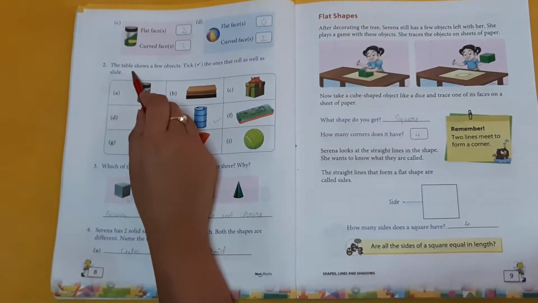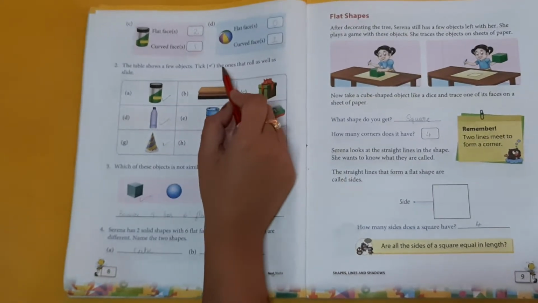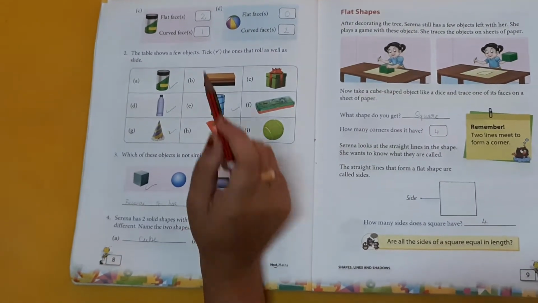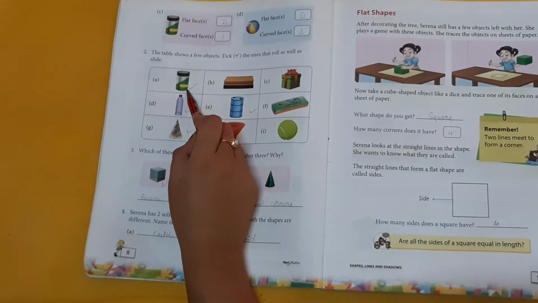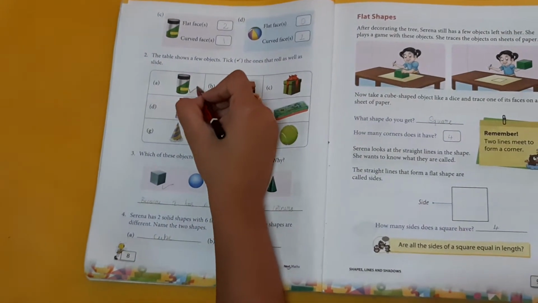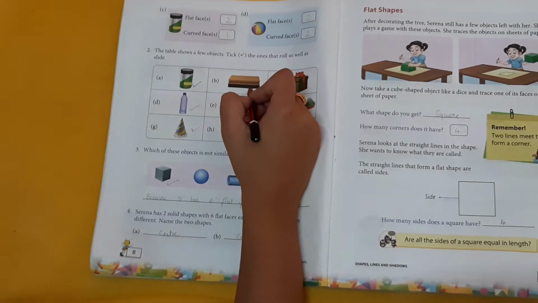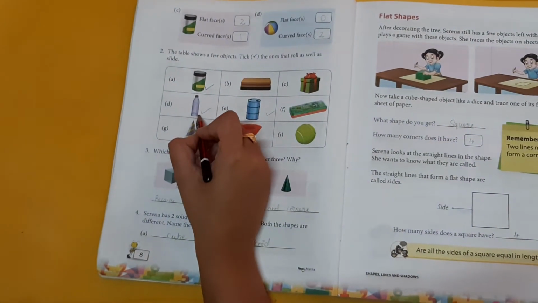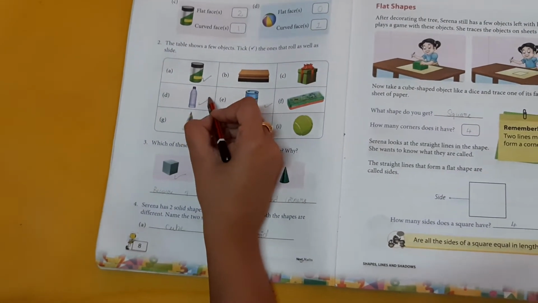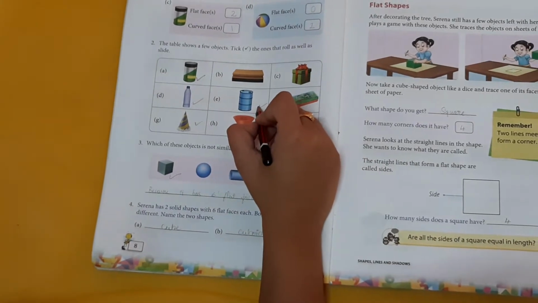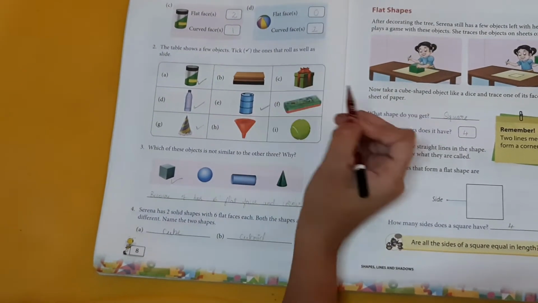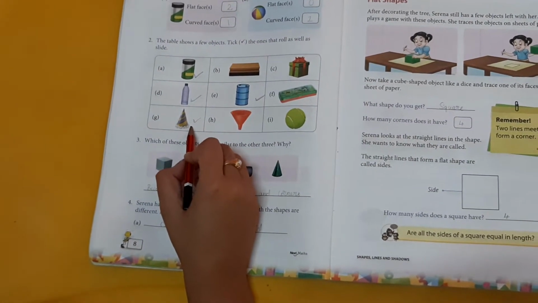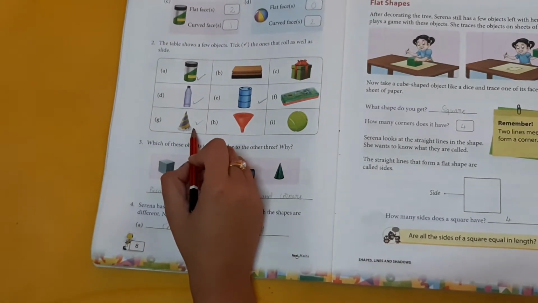Second question. The table shows a few objects. Tick right the ones that roll as well as slide. Does it roll and slide? Yes, then tick. Does it roll? No. Does it roll as well as slide? Yes, then tick. Does it roll as well as slide? Yes, then tick. Does it roll? No. Does it slide as well as roll? Yes, then tick.